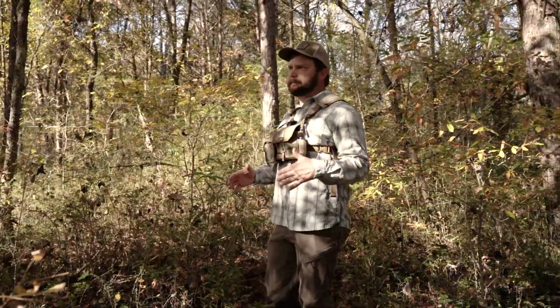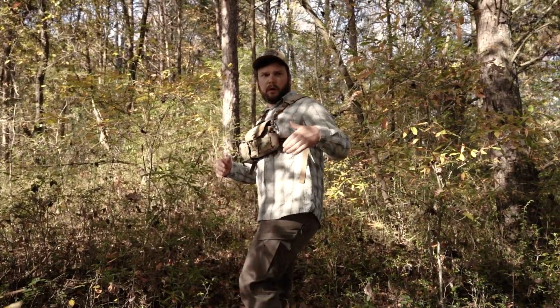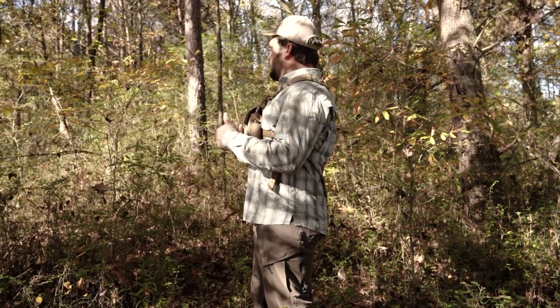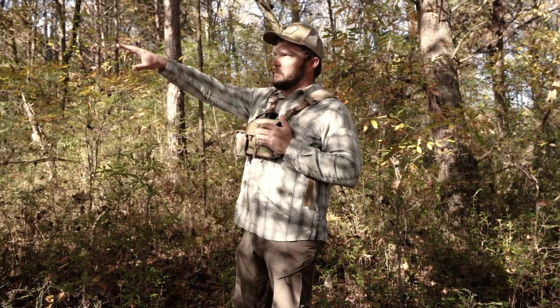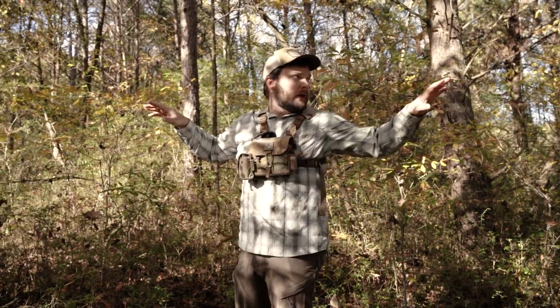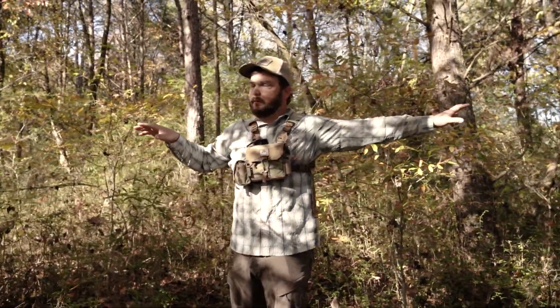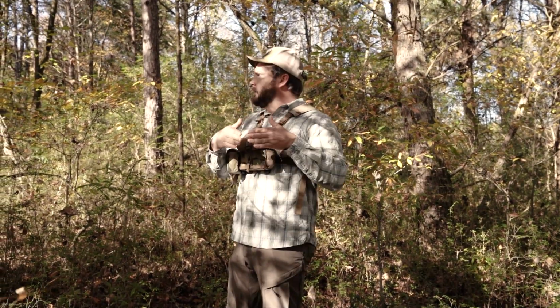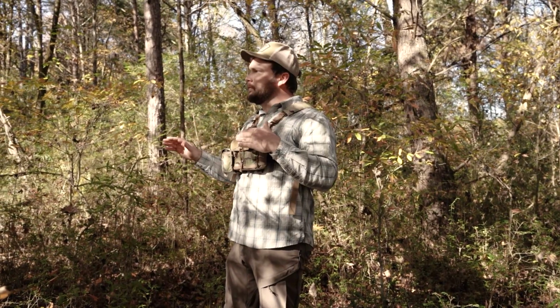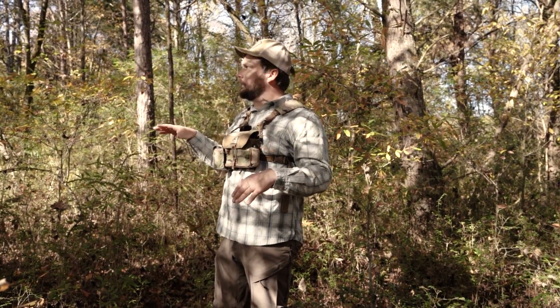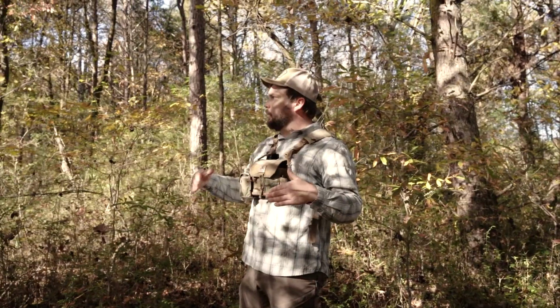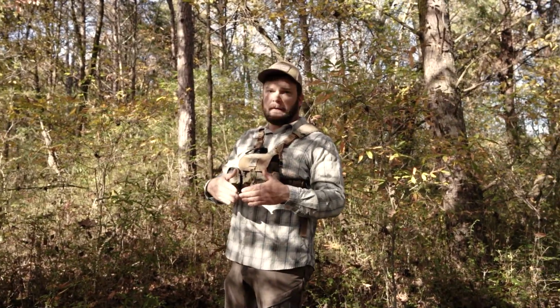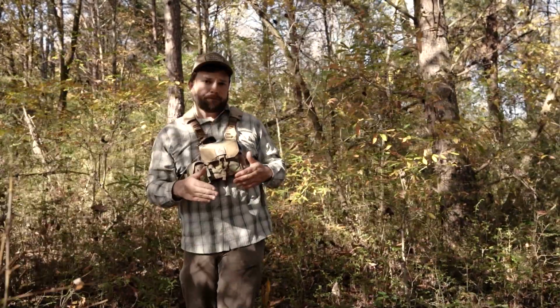So what I'm doing now is we're on the convergence of a couple trails. We've got some thicker marshy, what I would assume to be bedding habitat over there. We've got our food sources back that way. We're in a narrow strip of woods, and we're kind of to where it pinches down pretty tight. So the deer, if they're gonna be moving within these hardwoods, within this treed area, they're gonna be focused in on our area, on our position rather.